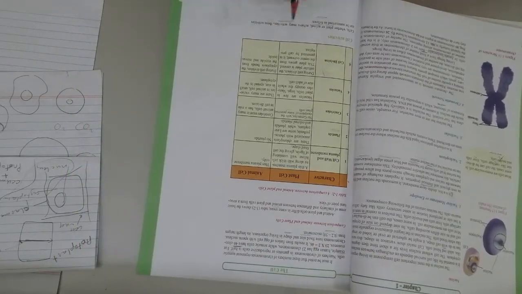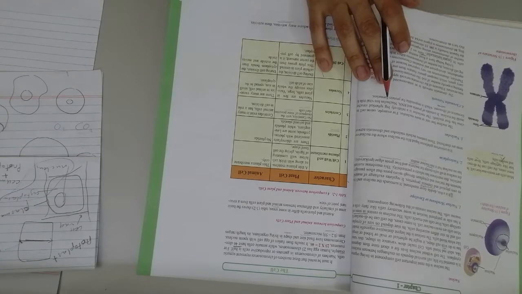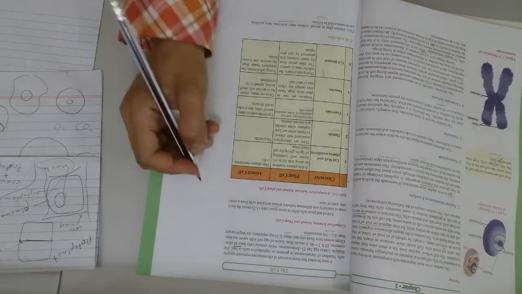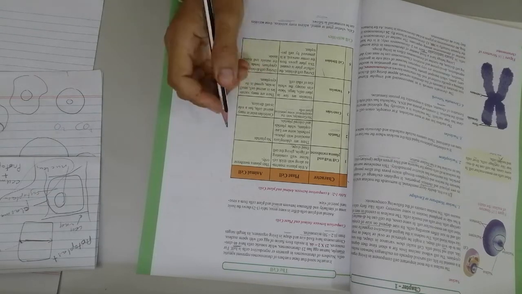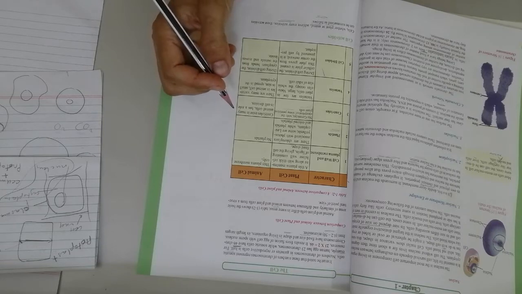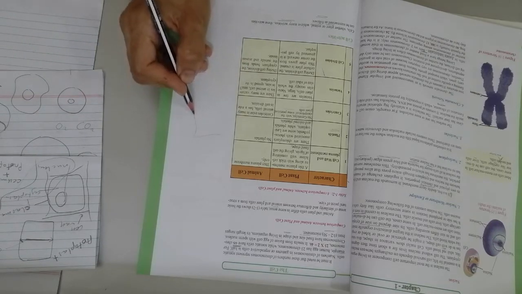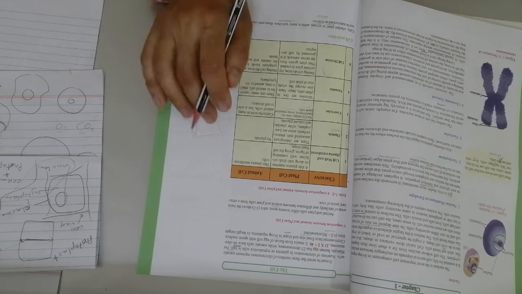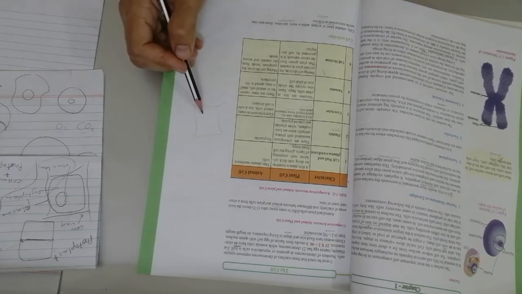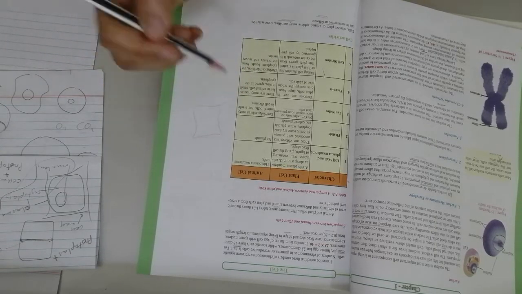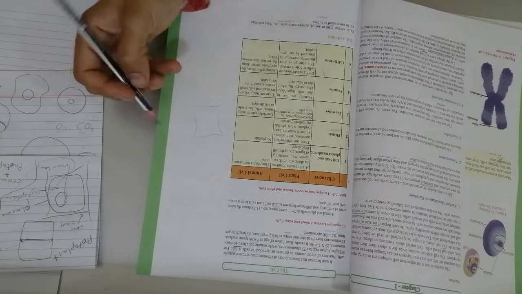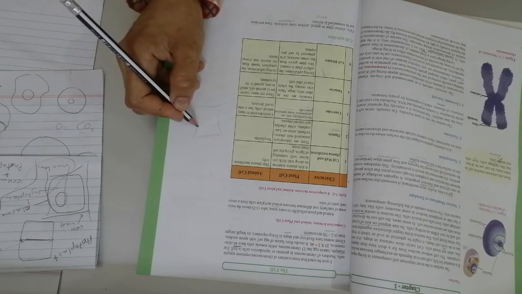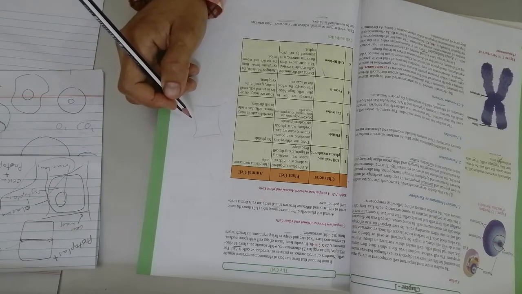I want to only explain one important thing here. If we have a question: explain why plant cells under the microscope show a clear border. As we mentioned, plant cells have cell walls, so the answer will be because it is surrounded, in addition to the cell membrane, by a thick cellulose cell wall that can be thickened by lignin. For that reason, it appears with a clear border under the microscope.